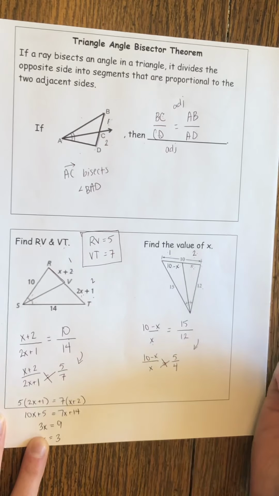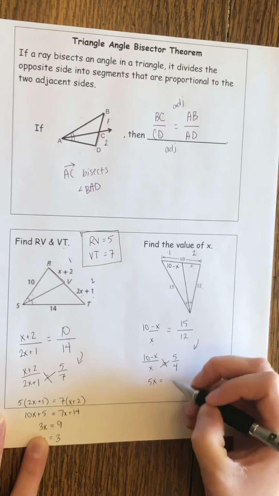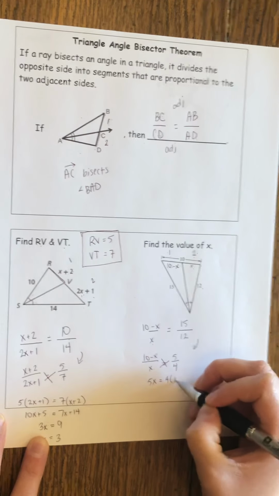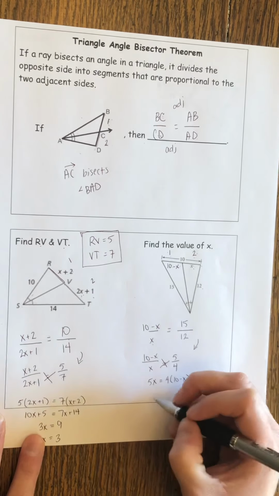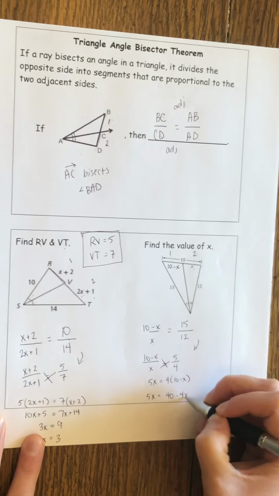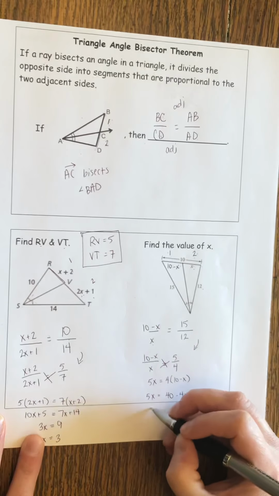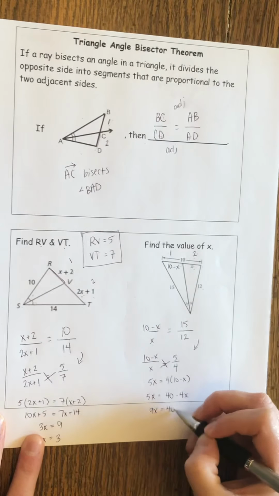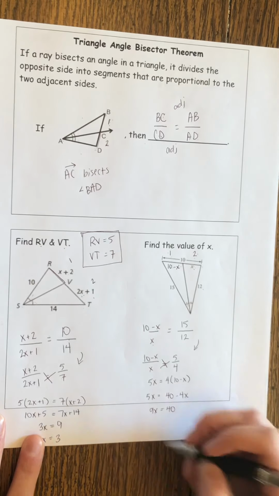I'm going to go ahead and cross multiply. So my first cross product will get me 5x. My second cross product, I have to multiply 4 by the quantity 10 minus x. I'm going to distribute on the right-hand side. I'm going to add 4x to both sides, giving me 9x on the left. And I'm going to divide both sides by 9.